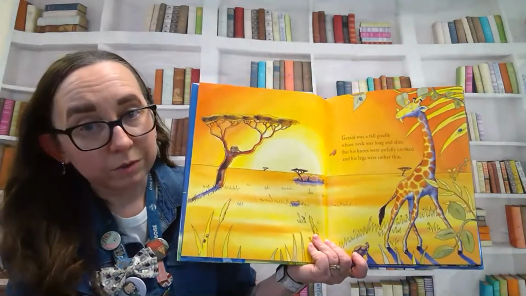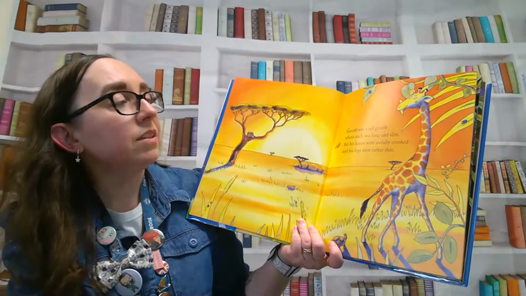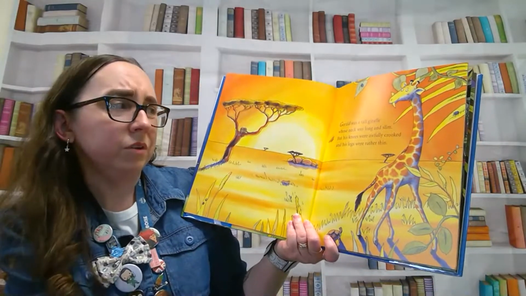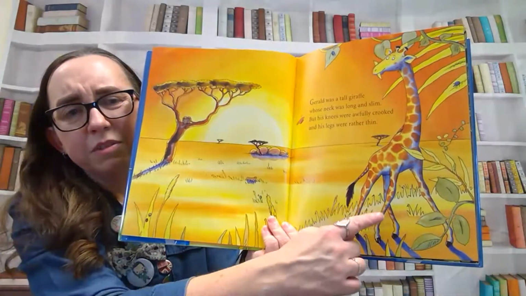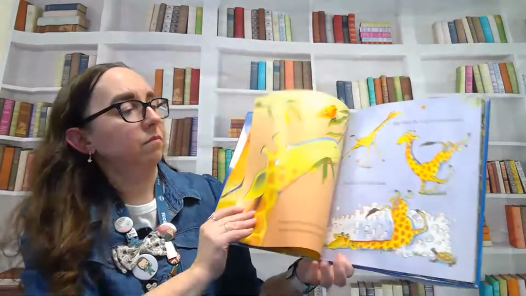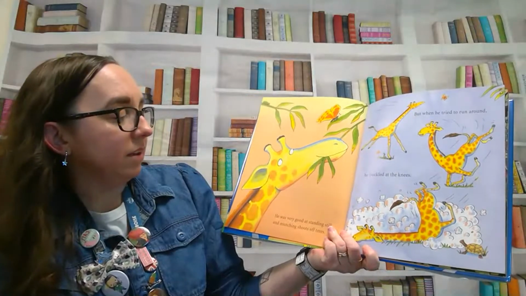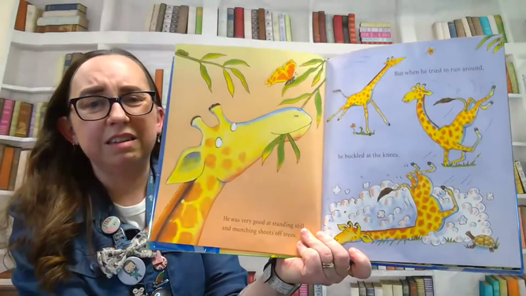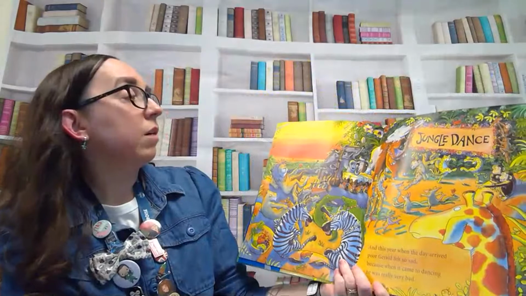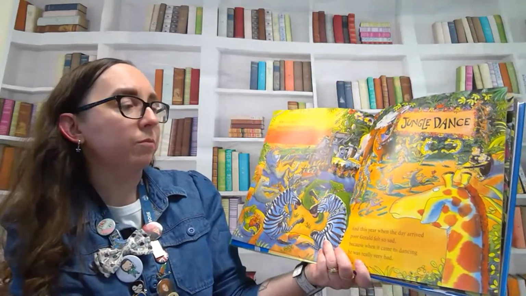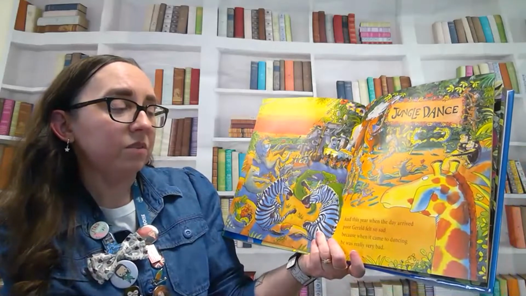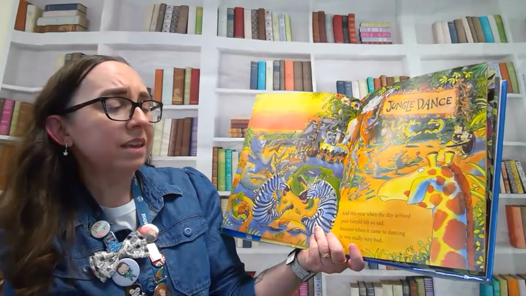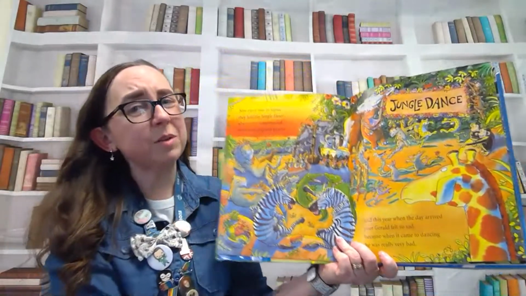Gerald, also a G name, was a tall giraffe whose neck was long and slim, but his knees were awfully crooked and his legs were rather thin. He was very good at standing still and munching shoots off trees, but when he tried to run around, he buckled at the knees. Uh-oh. Now, every year in Africa, they hold the jungle dance, where every single animal turns up to skip and prance. And this year, when the day arrived, poor Gerald felt so sad, because when it came to dancing, he was really very bad.